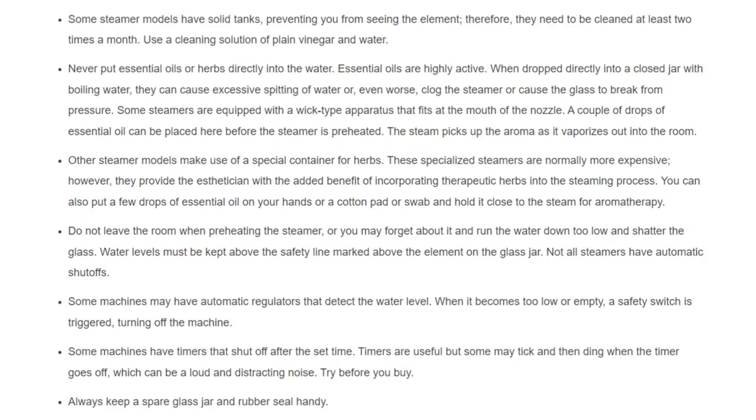Some steamer models have solid tanks, preventing you from seeing the element, therefore, they need to be cleaned at least 2 times a month. Use a cleaning solution of plain vinegar and water. Never put essential oils or herbs directly into the water. Essential oils are highly active. When dropped directly into a closed jar with boiling water, they can cause excessive spitting of water or, even worse, clog the steamer or cause the glass to break from pressure.